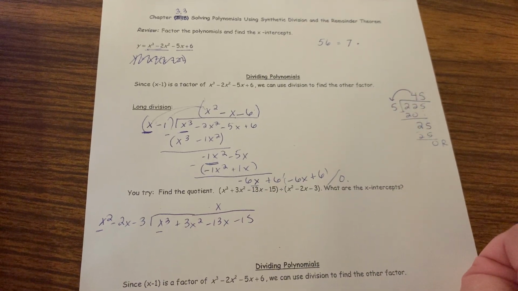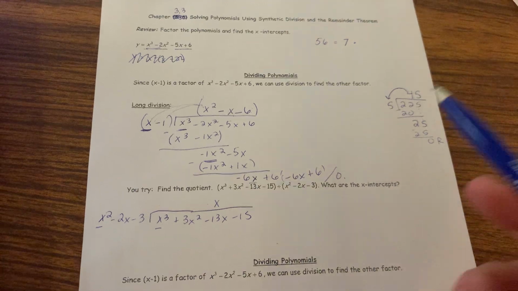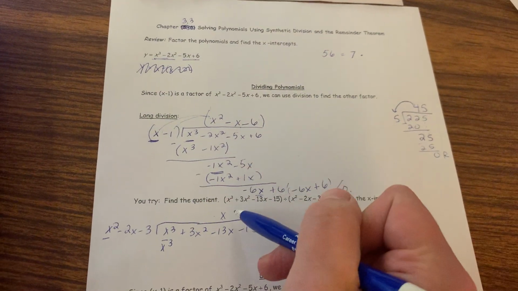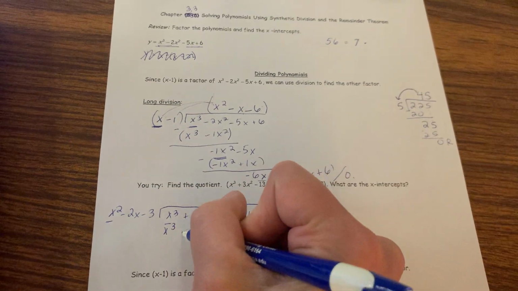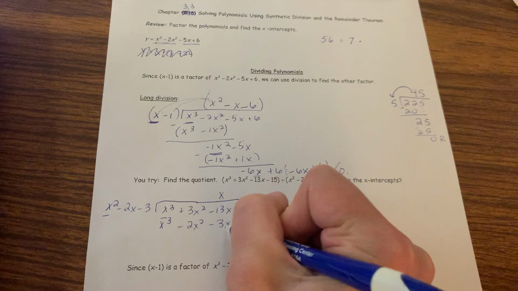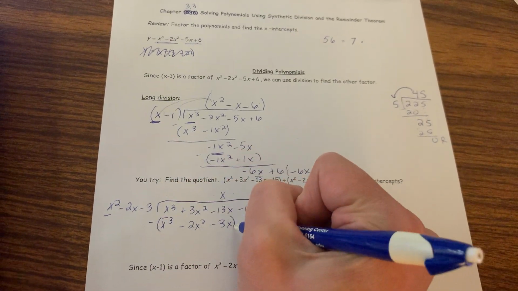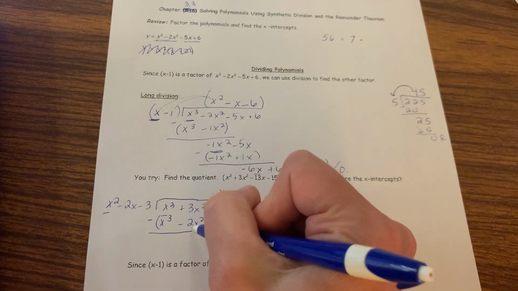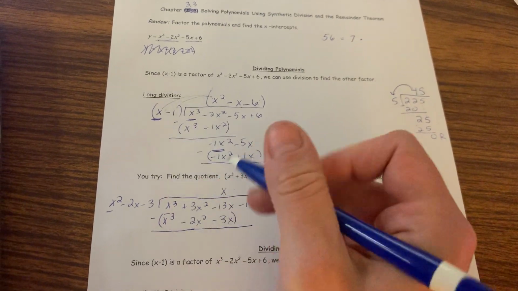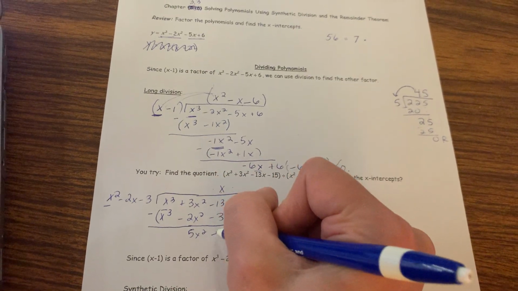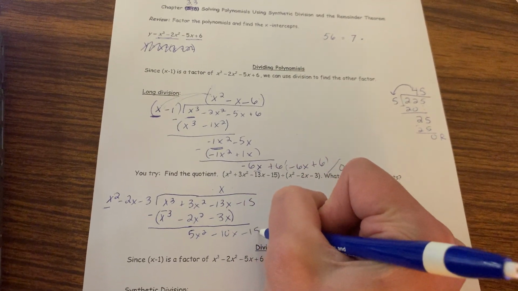However, your professors in other courses might be more particular. X times x squared is x cubed. X times 2x is 2x squared. And then x times that 3 is negative 3x. Remember, we have to put the parentheses around it, so remember to distribute the negative. X cubes cancel. 3 minus minus is a 5x squared. Negative 13 minus minus is a negative 10x. And bring down the 15.